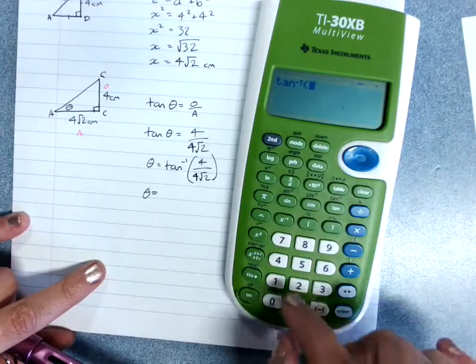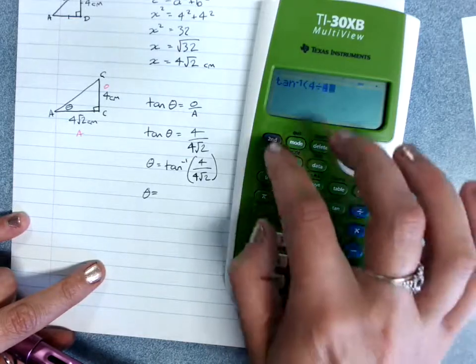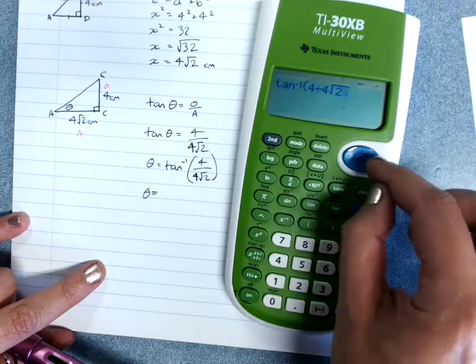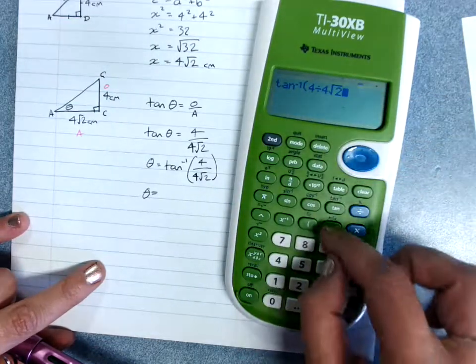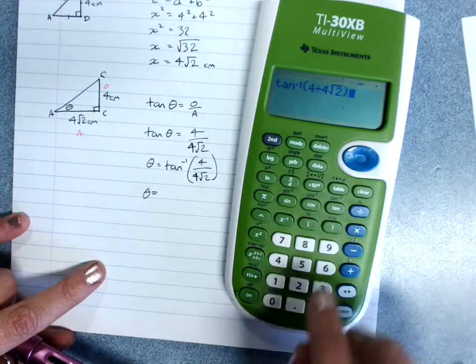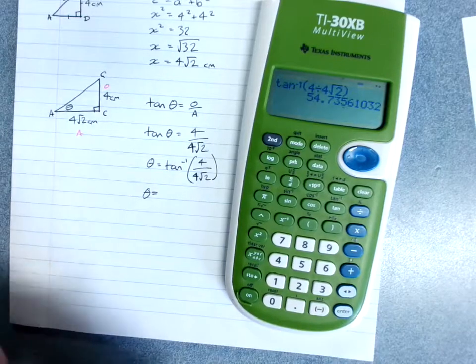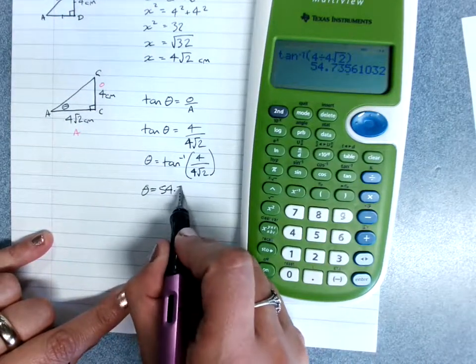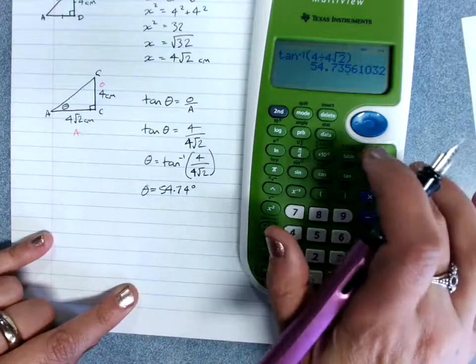Inverse tan, 4 divided by 4 root 2. You've got brackets there, so hop outside the root sign and put your bracket in. And I've got an angle of 54.74 degrees.